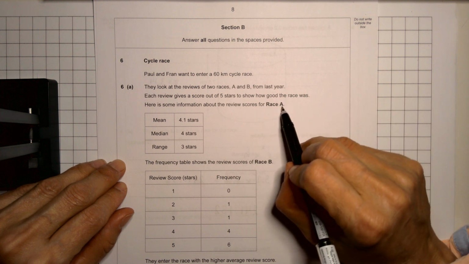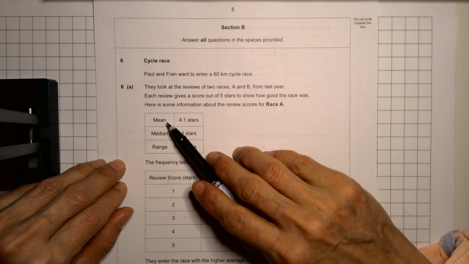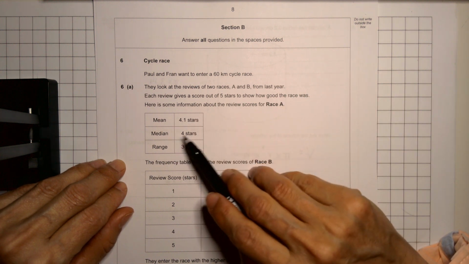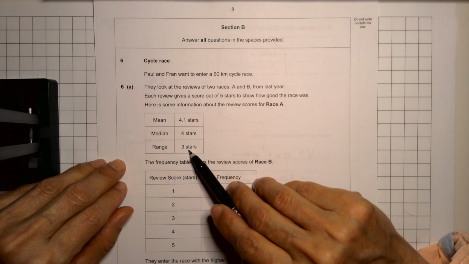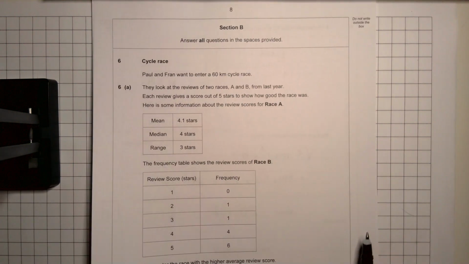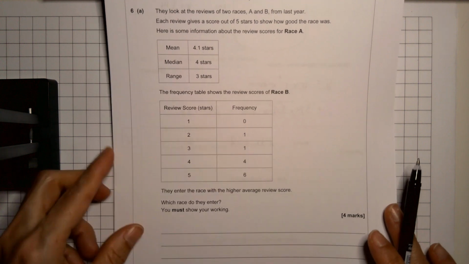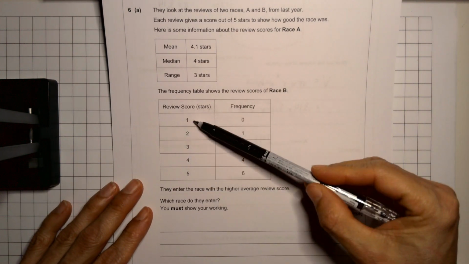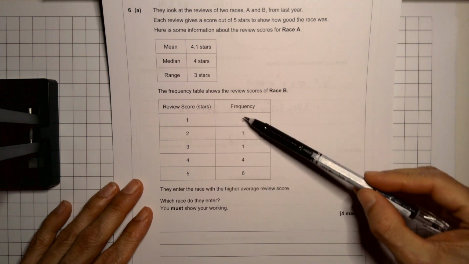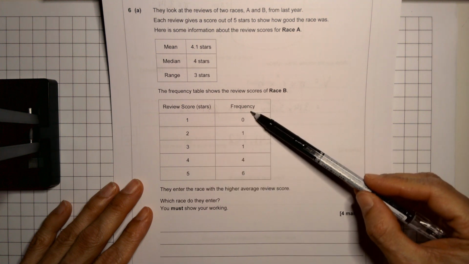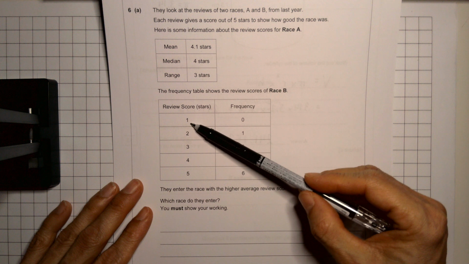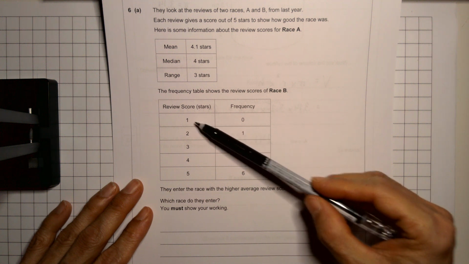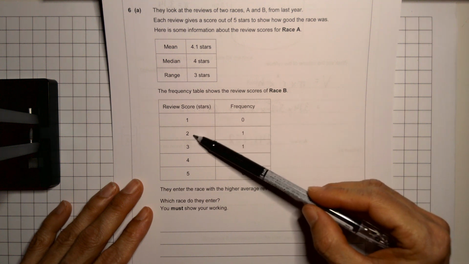Here is information for race A, and they tell us that the mean was 4.1 stars, median 4 stars, range 3 stars. Below we have a table, and that table shows us the scores for race B. And they're just telling us what the scores were and how many. Remember, frequency means how many. In other words, there were no 0 stars, no 1 stars, there was 1, 2 stars, etc.